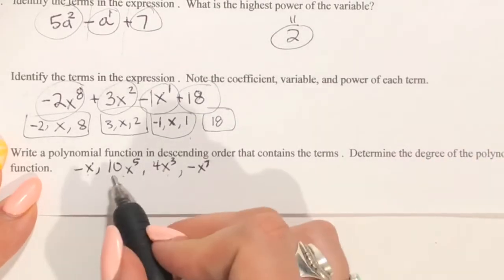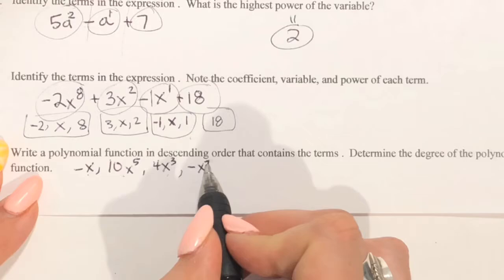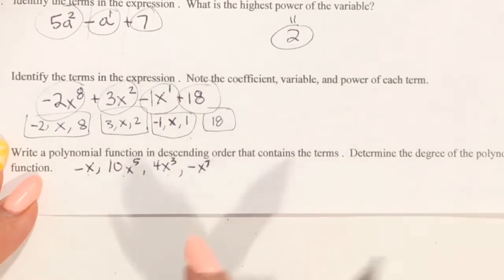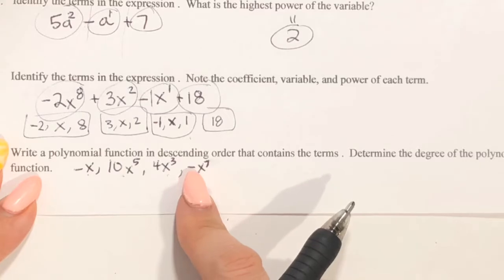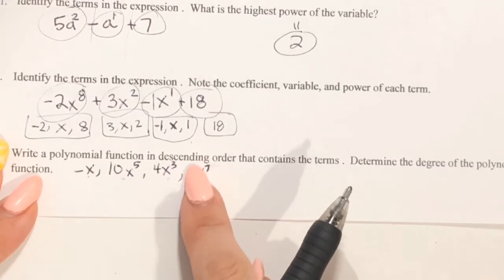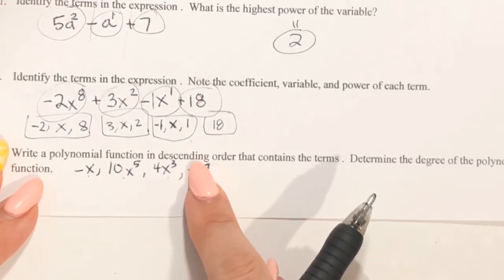So our highest degree is a 7. A common mistake I would see on this one is people would see that it's a negative and want to think that that means it's smaller, but the negative isn't applying to the power. We're just looking at the power.